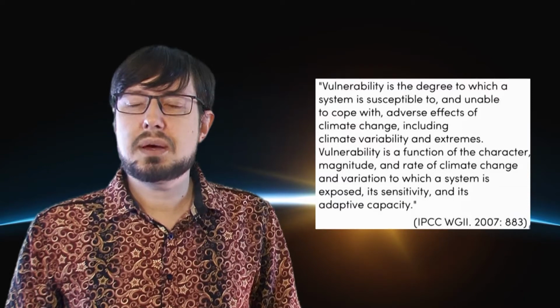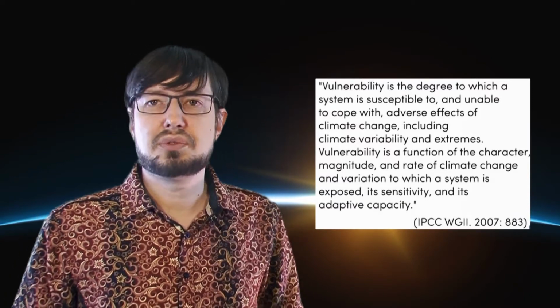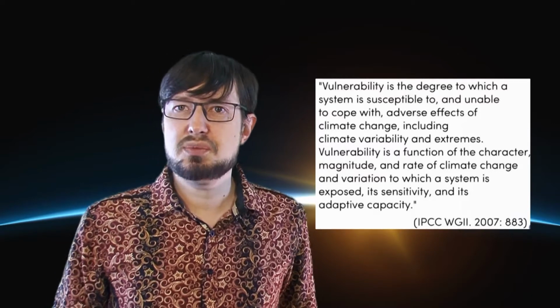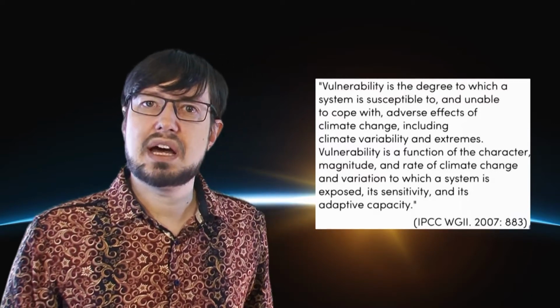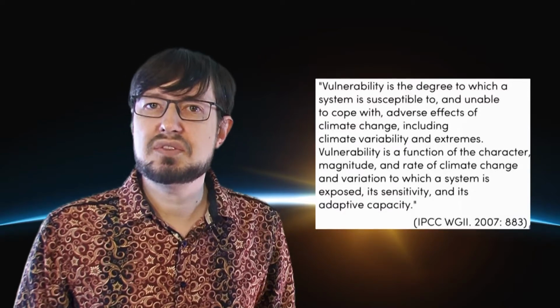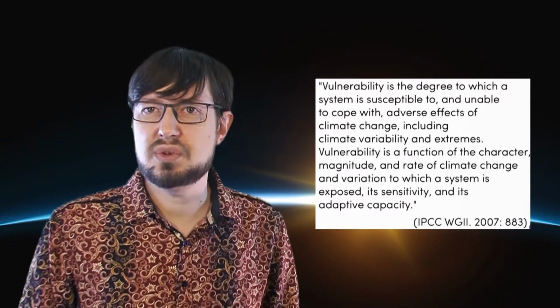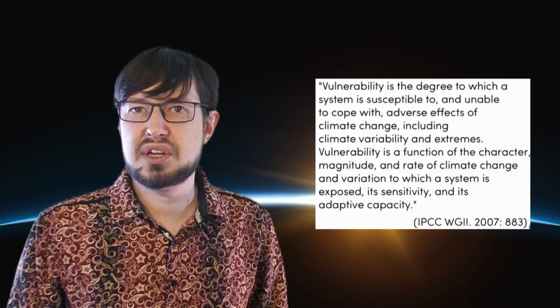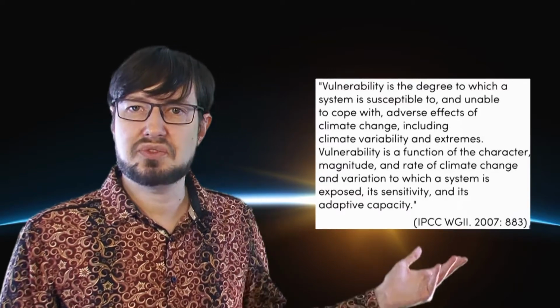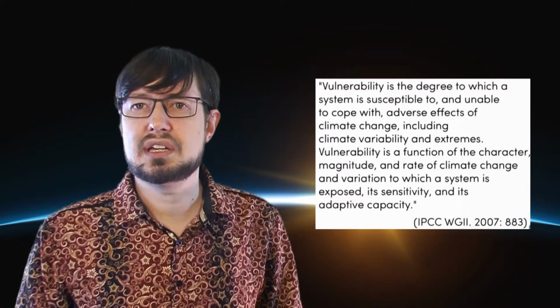The next concept I'd like to talk about is vulnerability. Vulnerability is the degree to which a system is susceptible and unable to cope with adverse effects of climate change. It is a function of the character, magnitude, and rate of climate change and variation to which a system is exposed, its sensitivity, and its adaptive capacity. And this comes from the IPCC report in 2007.